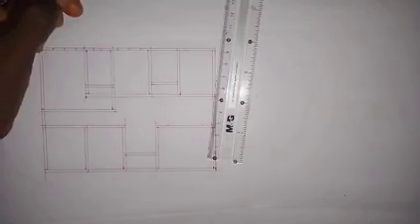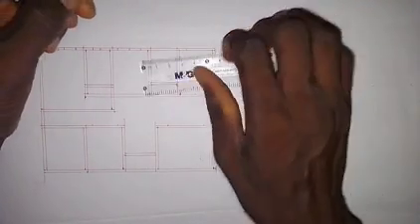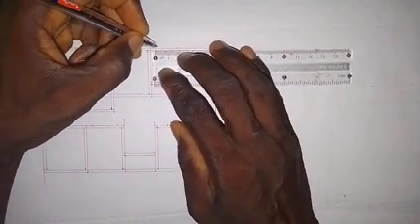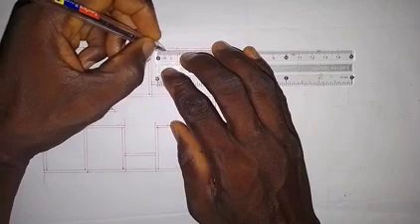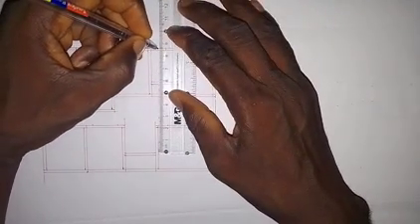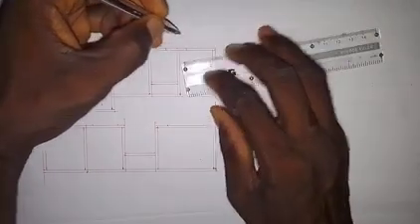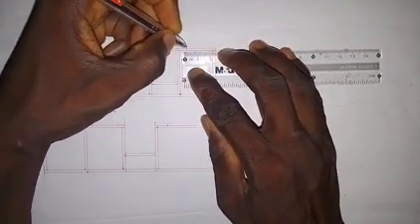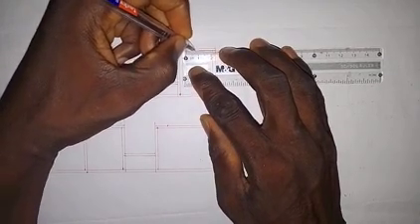Another one that we have here is W. This is 6 millimeters here. And then here we have WW. This is the starting point.